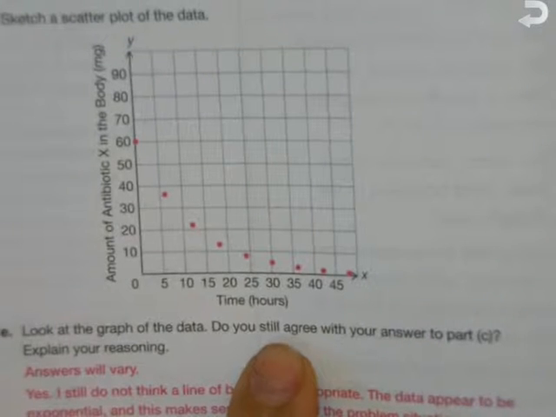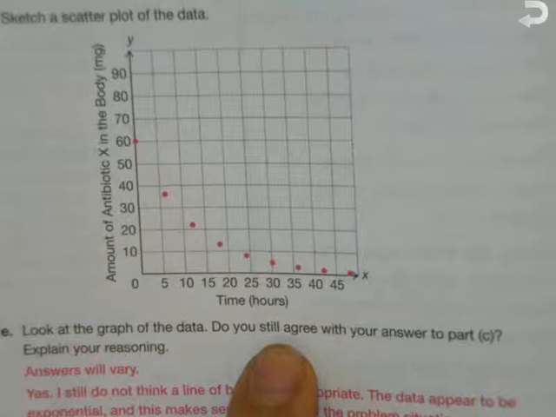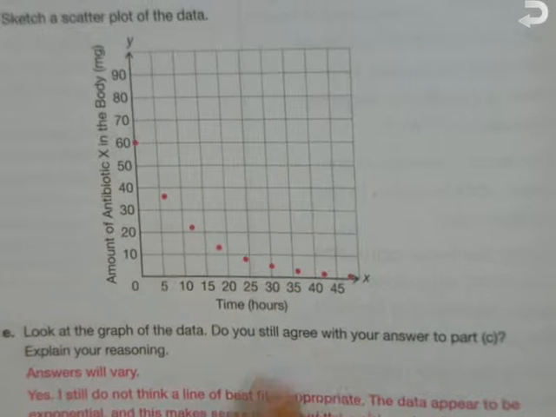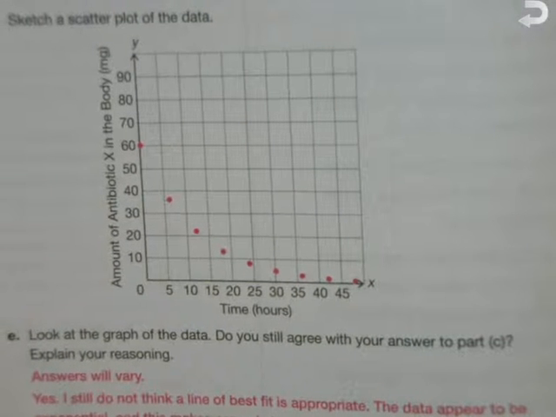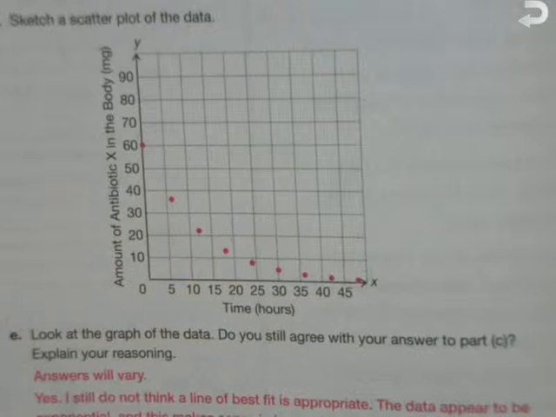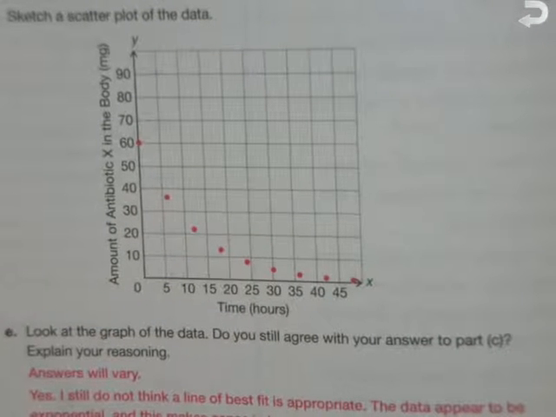So if we were to graph it, the data looks like this. What kind of function does that look like, guys? Exponential. So would a linear line of best fit really be the best line of best fit for this data? No. Why not?